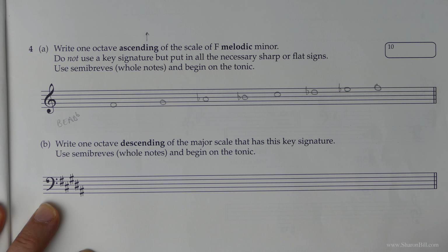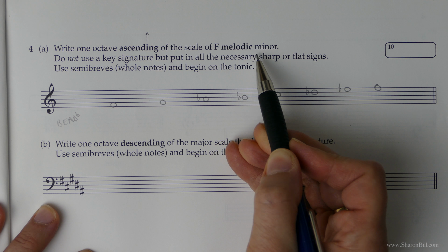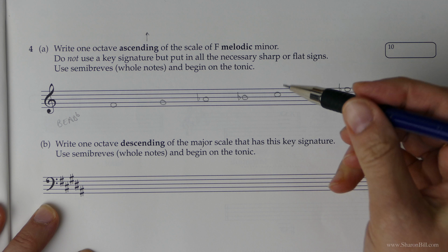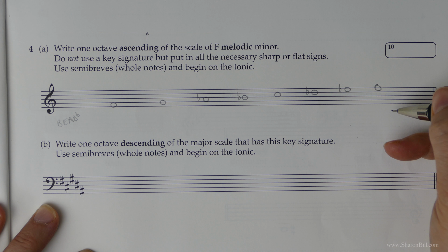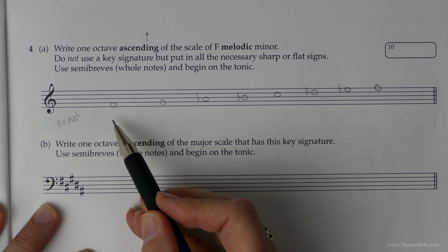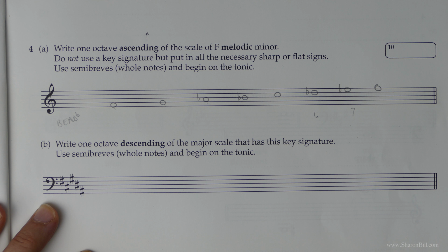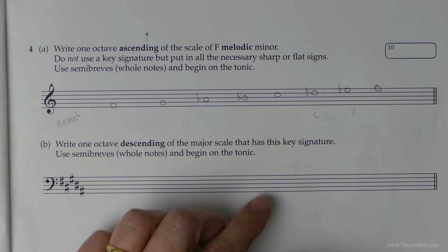Okay, and so now to make it the melodic minor, if you remember the melodic minor ascends with one set of notes and then descends with another set of notes. It ascends with the key signature, but then we have to raise the 6th and the 7th. So 1, 2, 3, 4, 5. There's the 6th, there's the 7th. And to raise those, the flats need to be removed and we need to add natural signs.